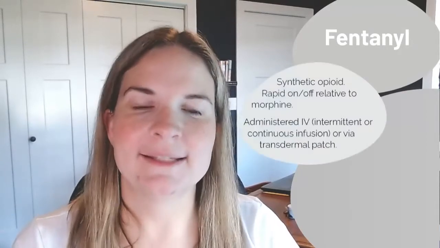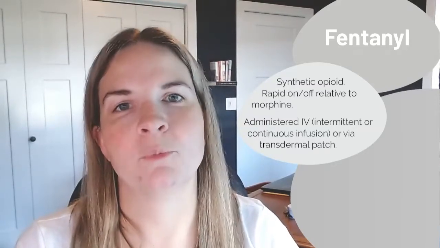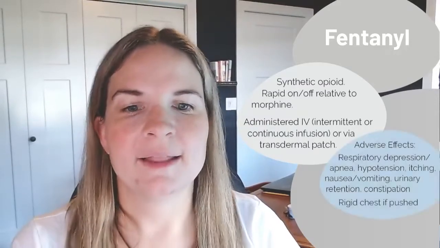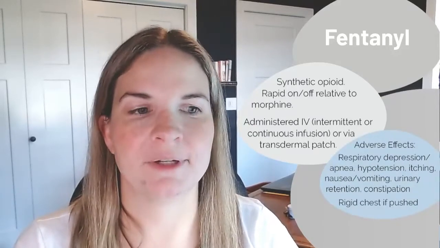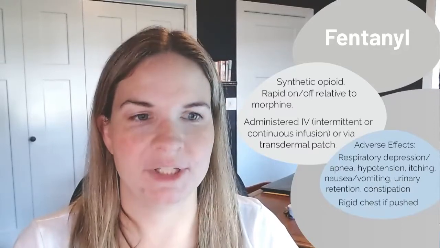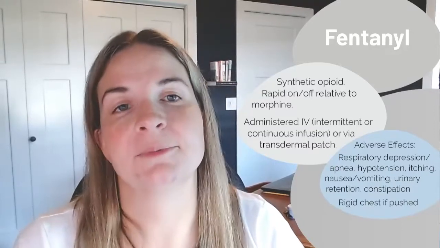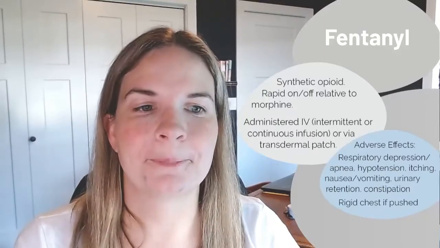Fentanyl is another very common sedating agent in our unit. It's a synthetic opioid that, like morphine, functions primarily to reduce pain. Compared to morphine, fentanyl takes effect and wears off more quickly. The side effects of fentanyl are the same as those seen with morphine, with one notable exception. When fentanyl is administered via IV push, it can cause chest wall rigidity, making it essentially impossible to move the chest with bagging. The treatment for rigid chest is paralytic.